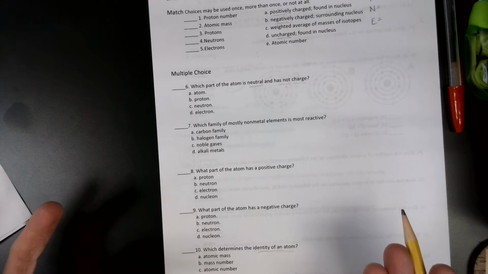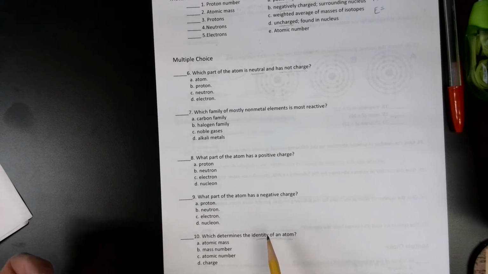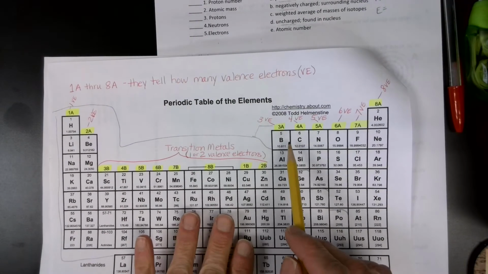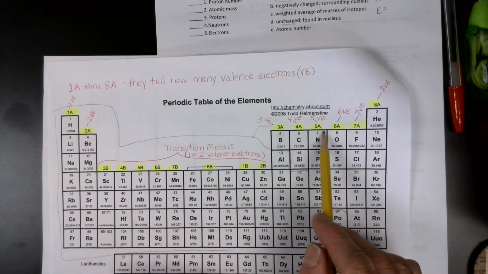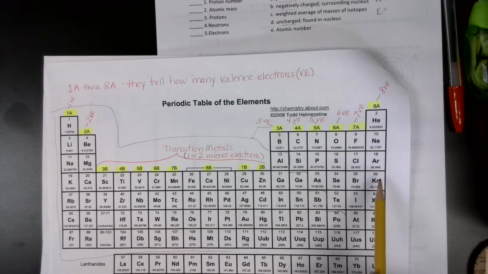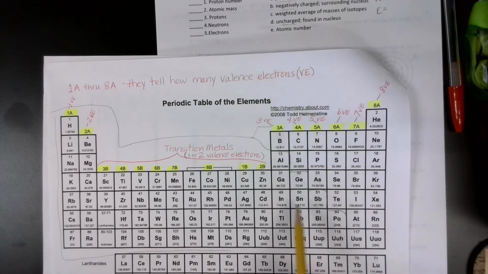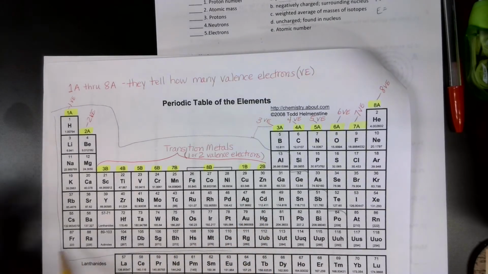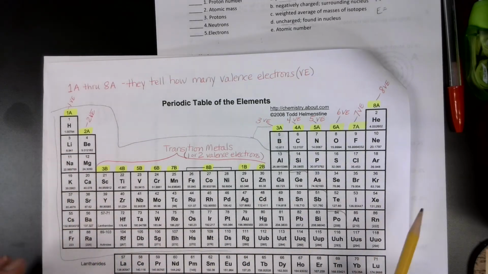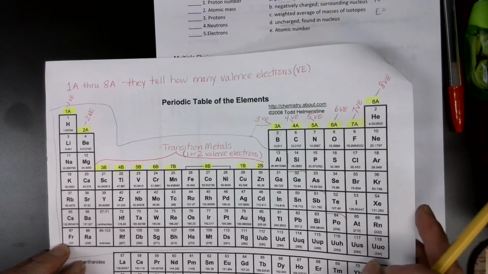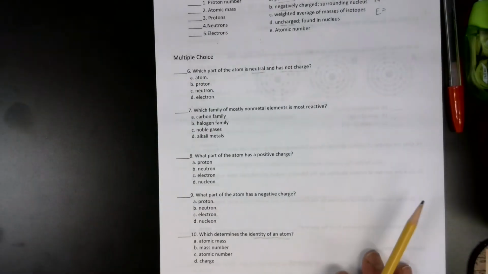I also would like to point out that when we talk about identifying an atom, that's kind of like what your social security number is for you. You have a social security number that identifies you. When you grow up and have to do taxes, your social security number is what identifies you. So I want you to think about that in terms of the proton number on the periodic table. That's what makes krypton different from lithium. That's the identity of those elements.